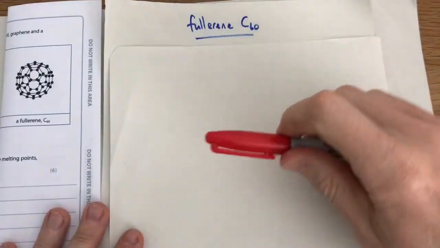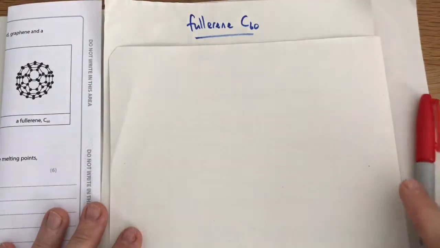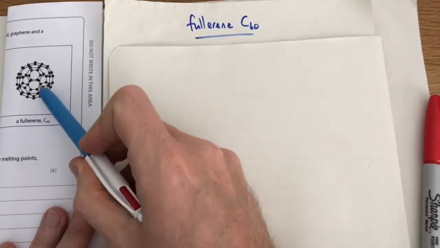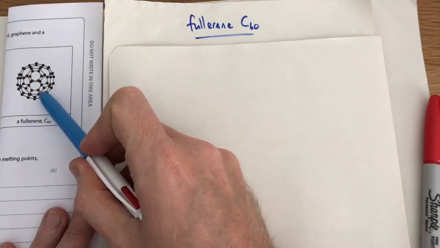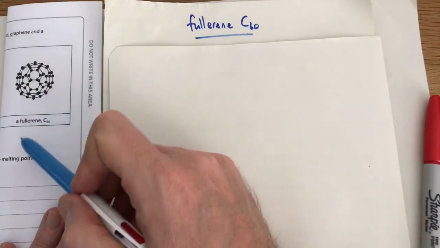Okay, in this video we're going to have a look at the structure and properties of fullerene. Here's our little picture to help us understand this. You can see it forms a spherical structure. Each of the dots within the structure are carbon atoms, and the lines between those dots represent the covalent bonds that the carbon atoms form.